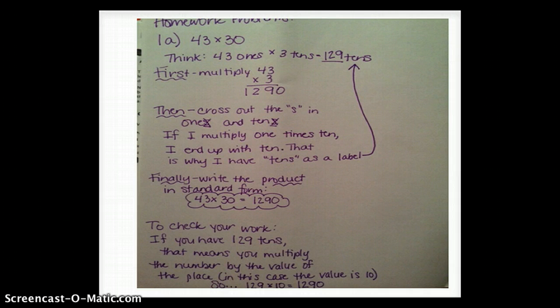Then, I need to cross out the S in the ones and the S in tens. If I'm multiplying 1 by 10, I end up with 10. That is why I have tens as a label. So 43 times 3 is 129 tens.